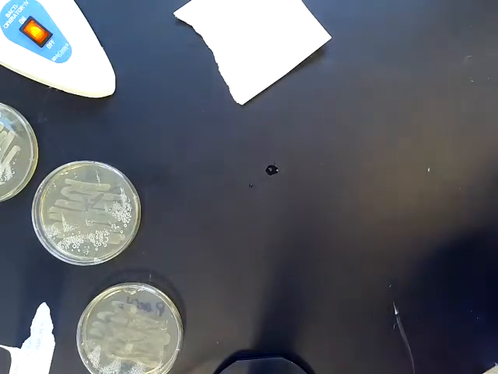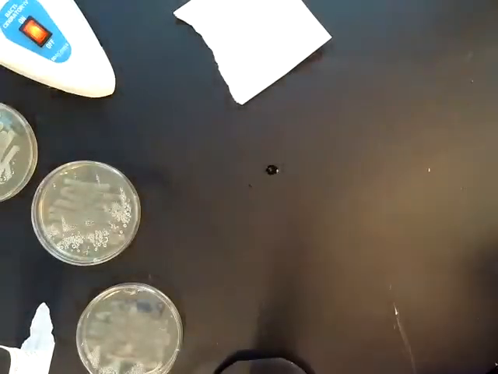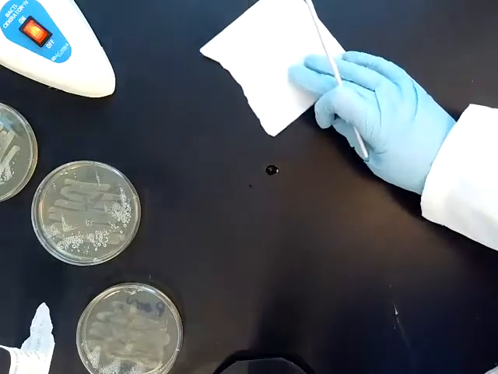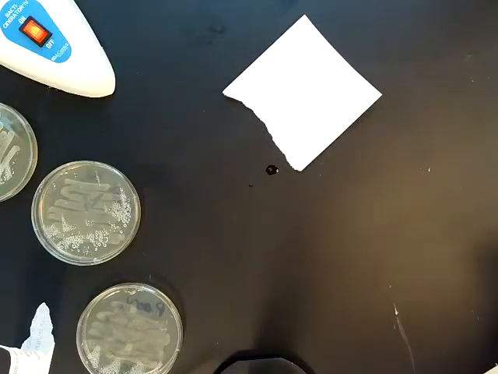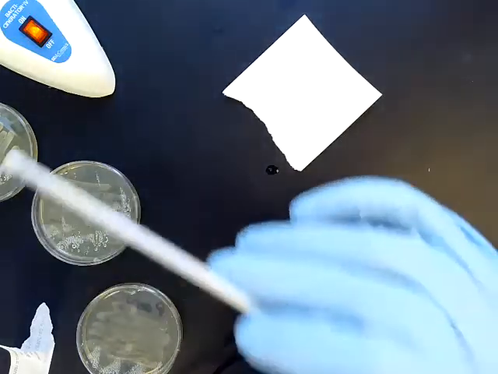So first we're going to start with the indole test. And there's a couple different ways to do the indole test. You can do the rapid spot test, which is what we're going to do today, or you can incubate it in tryptone broth and add the indole reagent directly to that broth. But we're going to do the quick method so you can see results today.